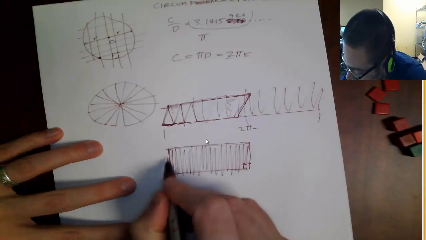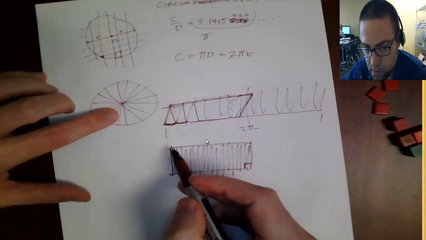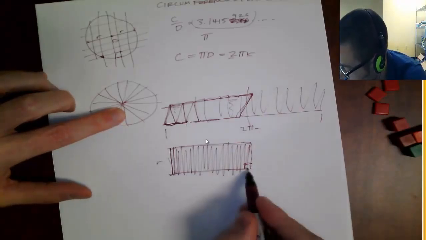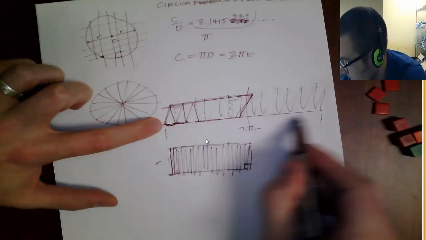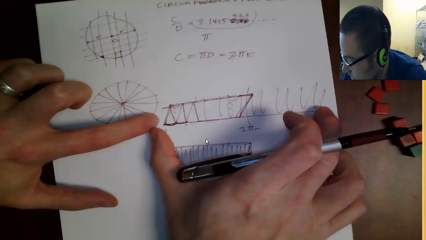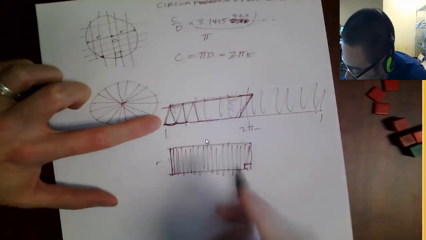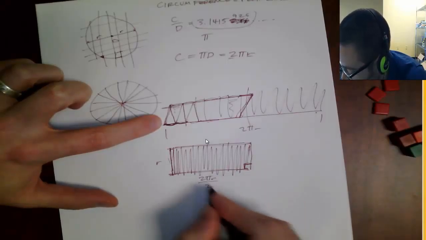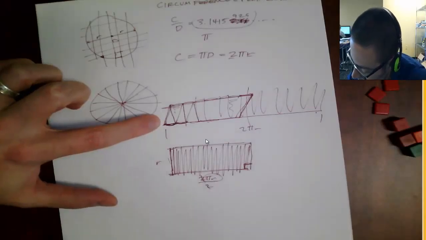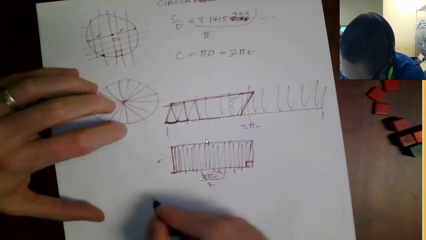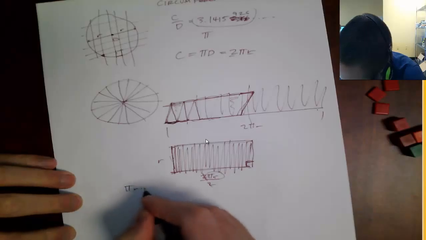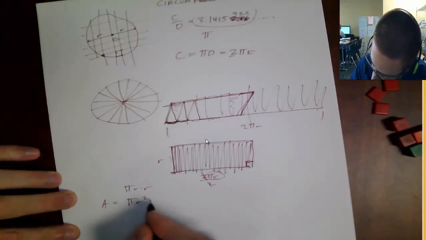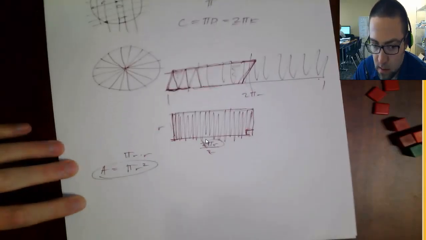So this distance right here, if I look back to my original circle, that distance was the radius, right? And this distance right here along the base, what did I do? I rolled it out, and this is 2 pi times the radius, and I took half of it and I flipped it over. So this is just half of 2 pi r, which is 2 divided by 2 is just 1, so it's 1 pi r. So I have pi r times r, which is pi r squared. So that's where we get the area of the circle, and it's pi r squared.